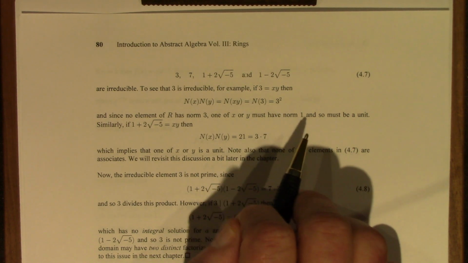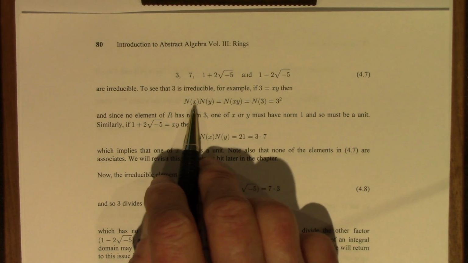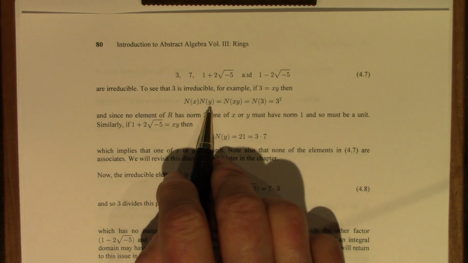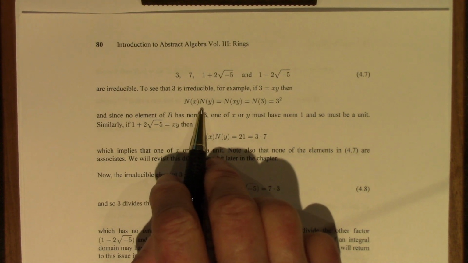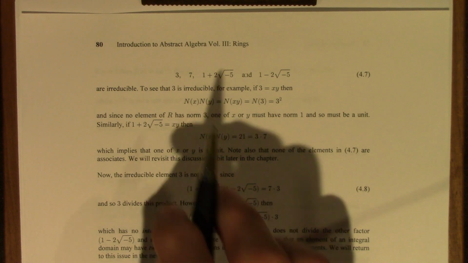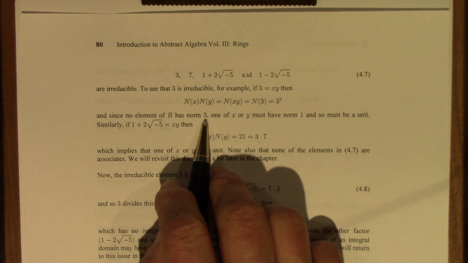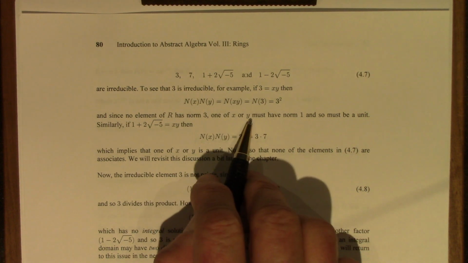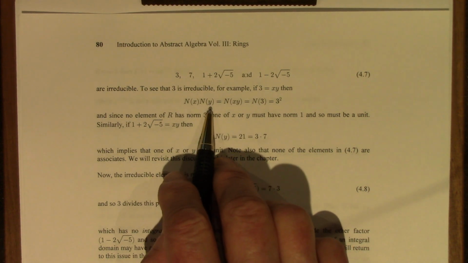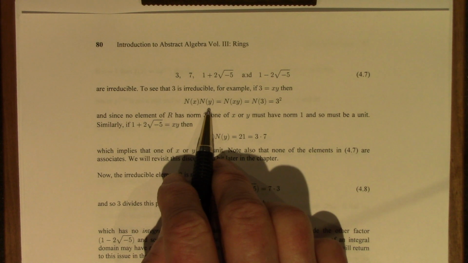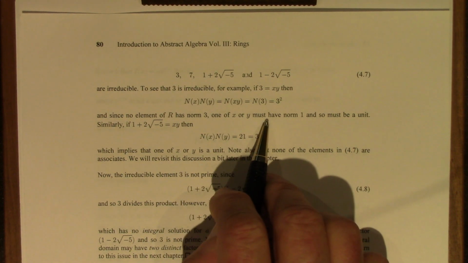Well, one possibility is that these factors are both equal to 3, but there is no element of this ring that has norm 3. You can check that easily. So one of x or y must have norm 1, the other has norm 9, and so the one that has norm 1 is a unit.